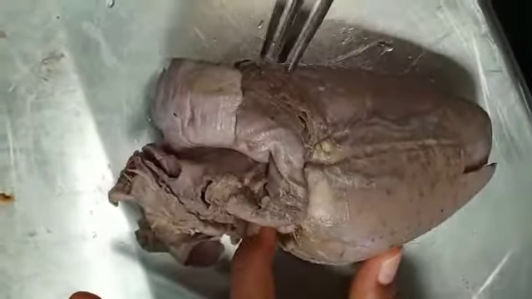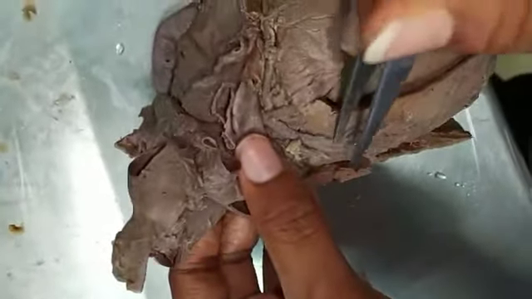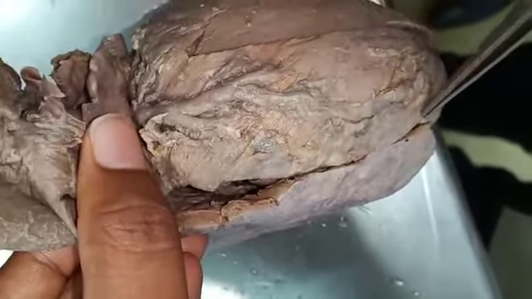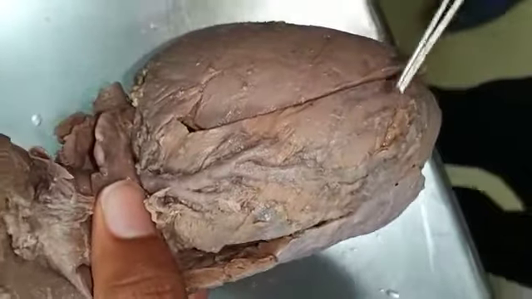Branches and distribution. Anterior interventricular artery. It supplies the anterior part of the interventricular septum, a greater part of the left ventricle, and a part of the right ventricle, part of the left bundle branch of His.